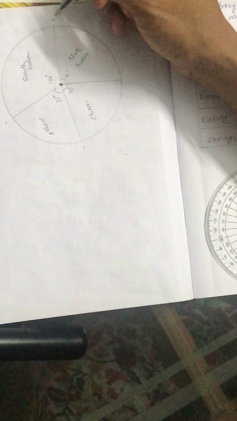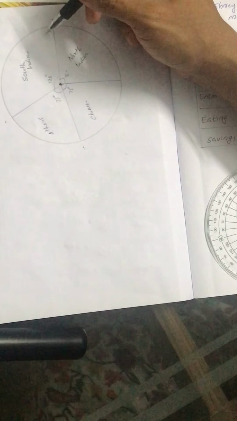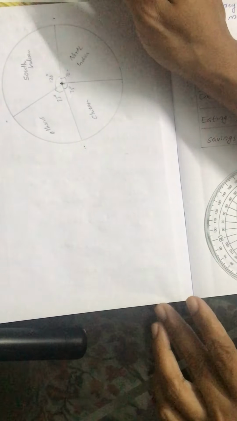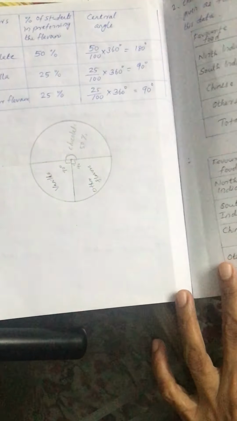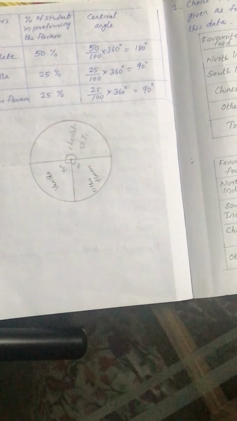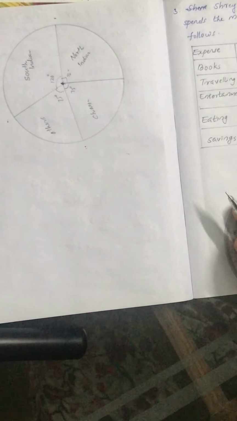And here you also need to give the title. Title is a must. What is the title for this? Different types of food chosen by how many people? 120 people. So the title is: choice of food for a group of people.